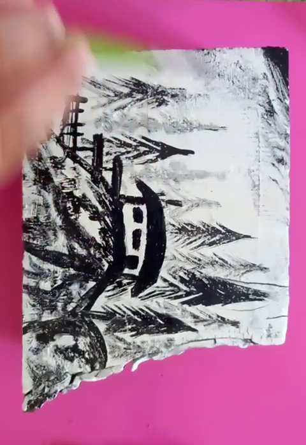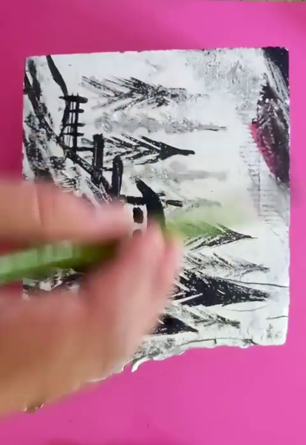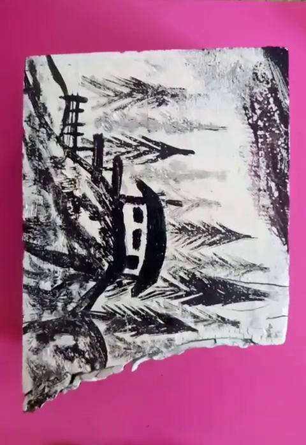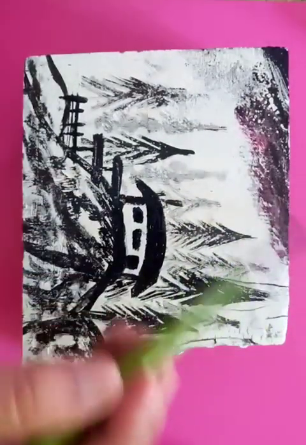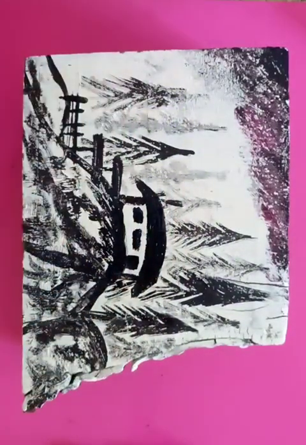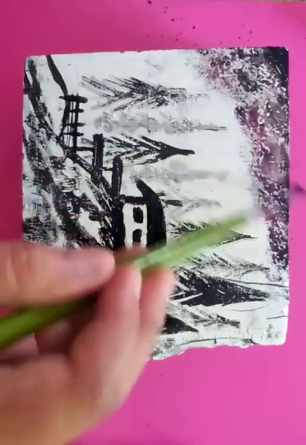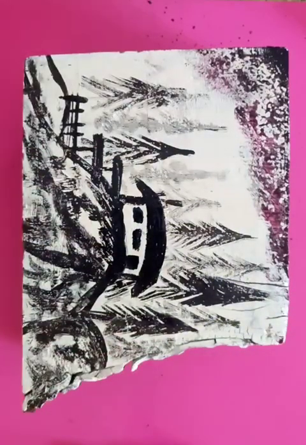Some cloud formations you can see on top with a few brush strokes, and cloudy sky. Do the brushwork with some clear water. Okay, so that's the idea. Very simple painting.